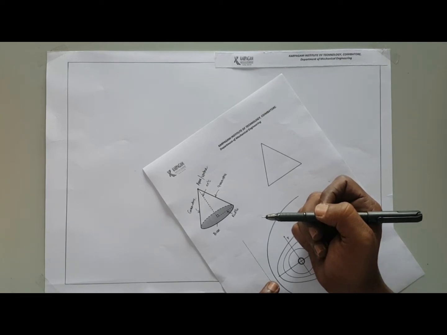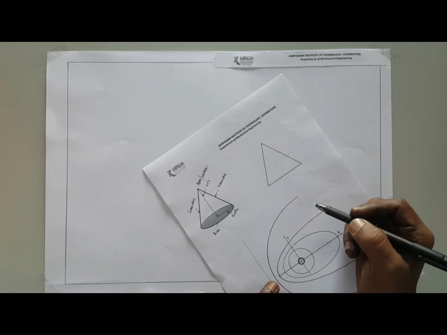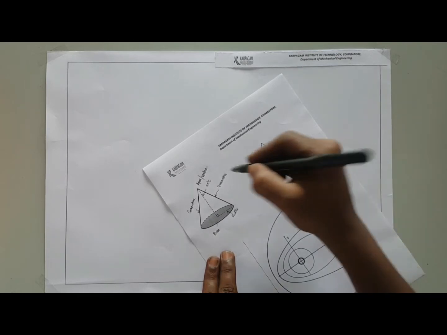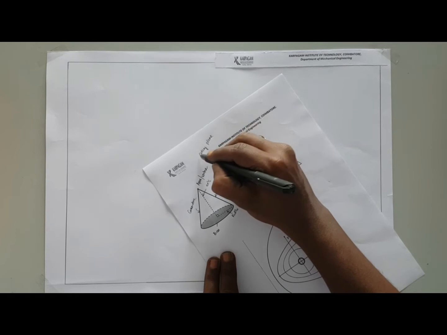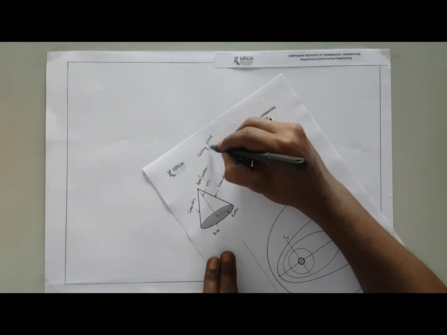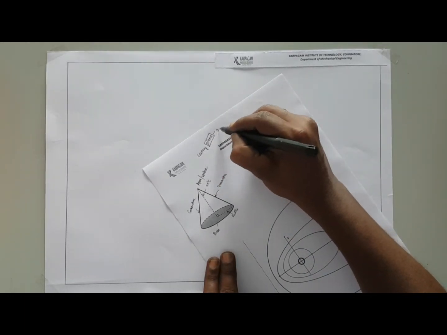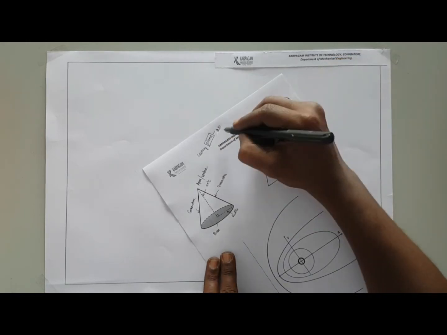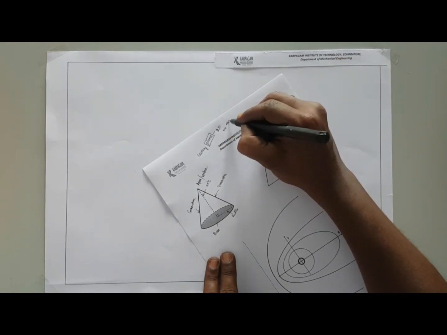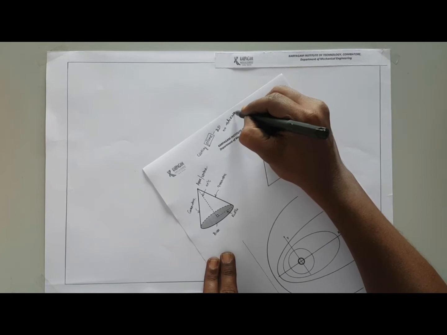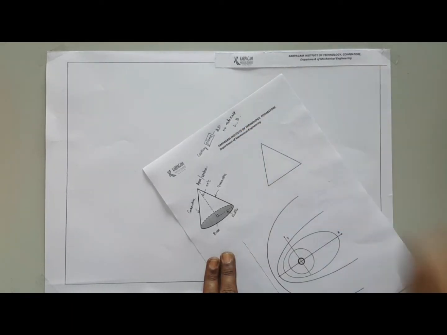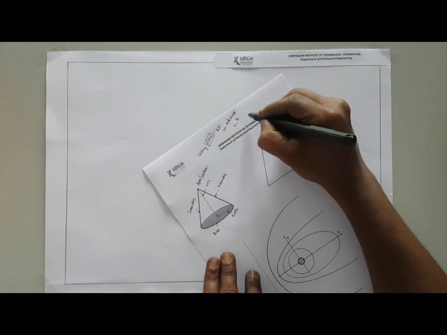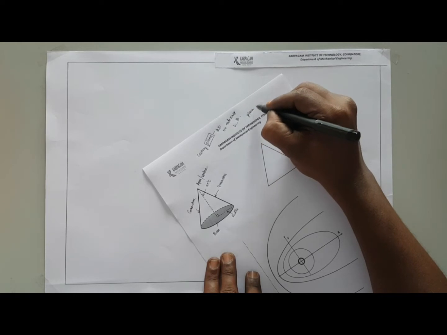How can we create them? It's very simple. For creating those curves, we need a cutting plane. Normally, a plane is a two-dimensional entity which has no thickness. It has only length and breadth. The example for a plane is simply a paper.